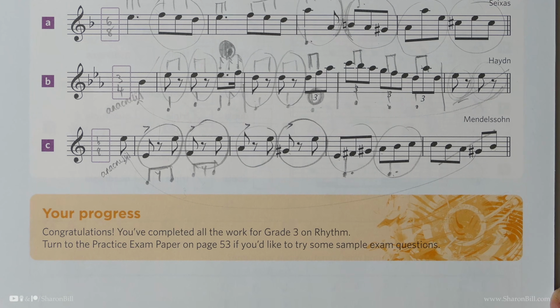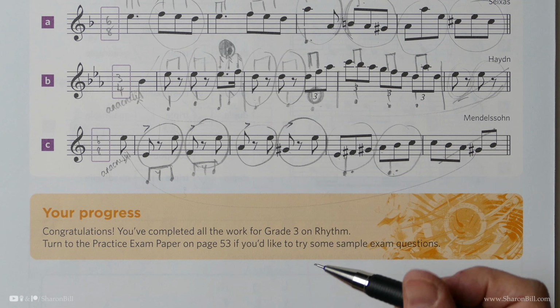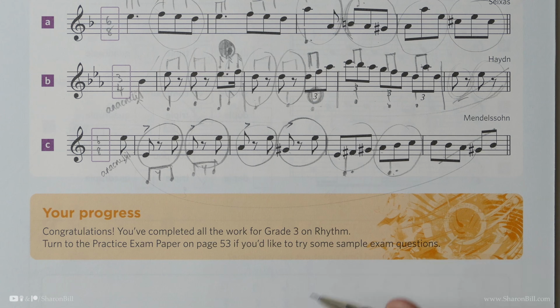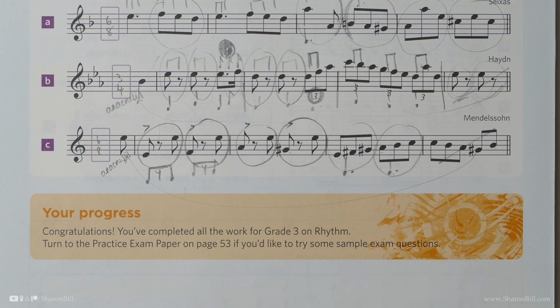That's the end of that page. That's the end of that chapter. We will get some more revision on compound time when we come to the exam paper at the end of the book. I suggest we leave it until then. Give the information time to settle, perhaps give yourself a chance to even forget about it, and then we can revise it when we come again to the exam paper.